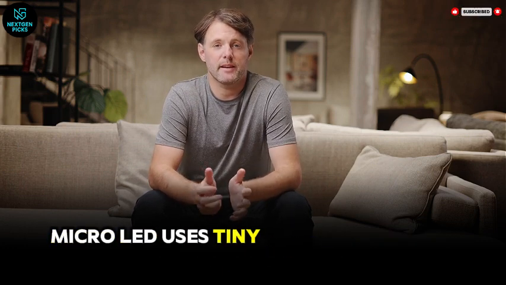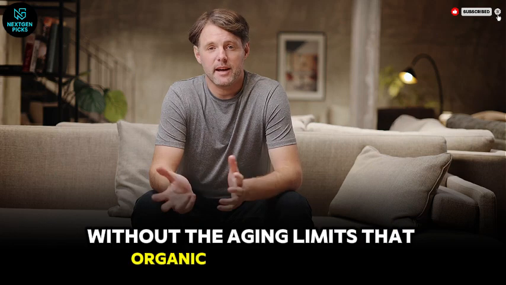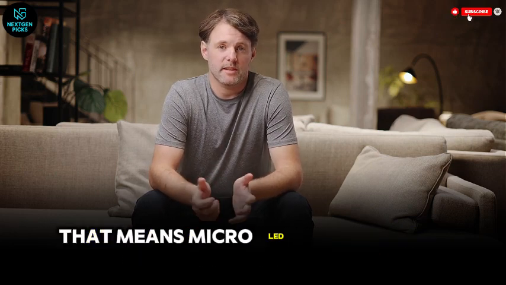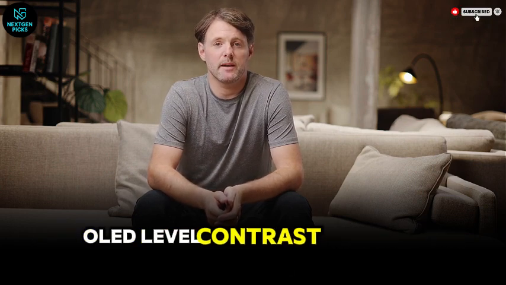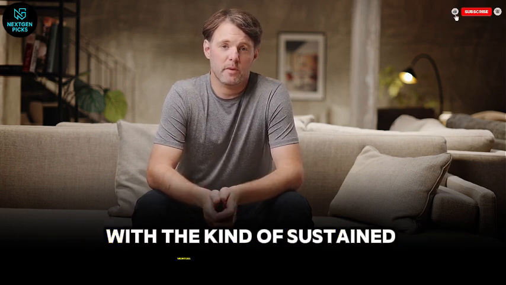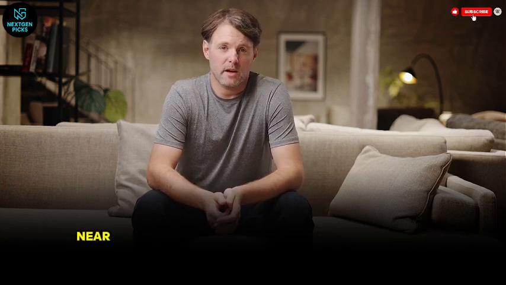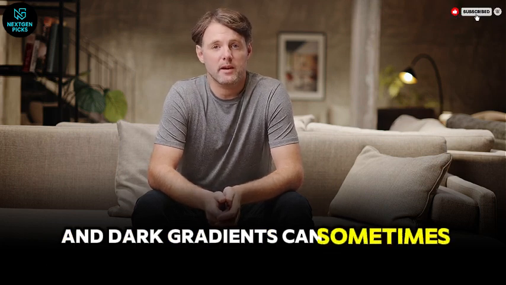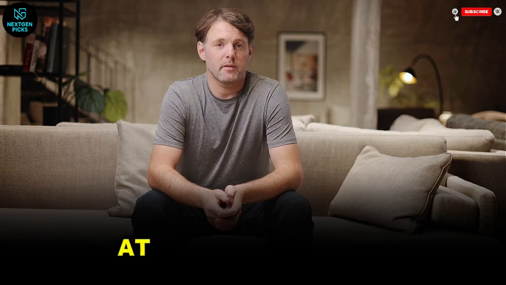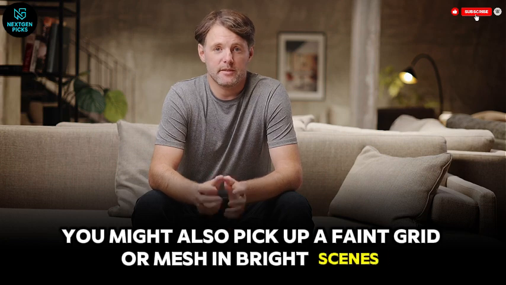MicroLED uses tiny inorganic LEDs as the pixels themselves. Each pixel can be fully dark or push high brightness without the aging limits that organic materials face. That means MicroLED combines the two things displays usually trade against each other: OLED-level contrast and pixel control, with the kind of sustained brightness LCD handles more comfortably. The weaknesses show up in the details. Near-black performance depends heavily on how the pixels are driven, and dark gradients can sometimes look steppy or unstable.